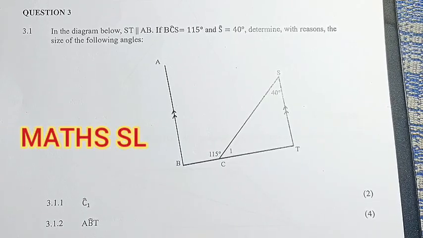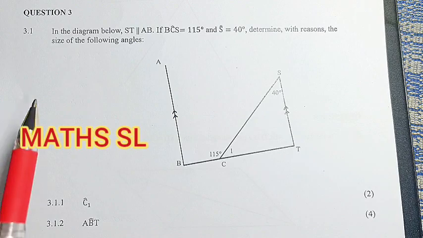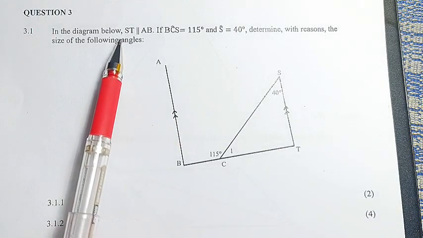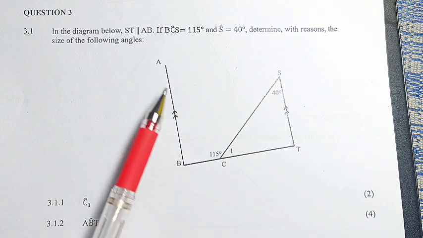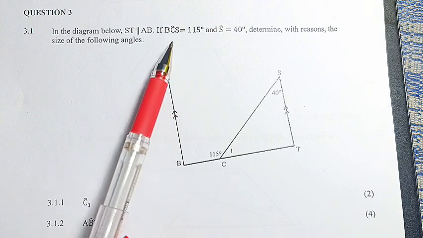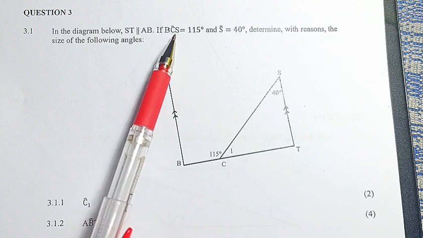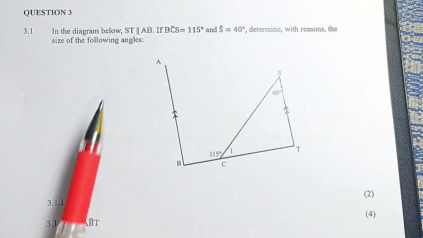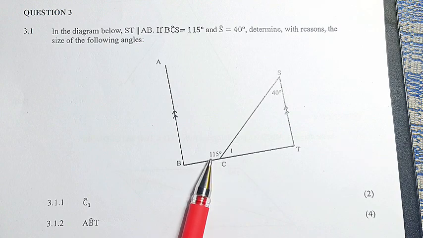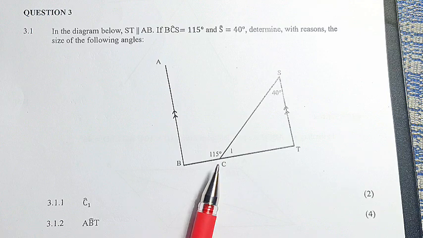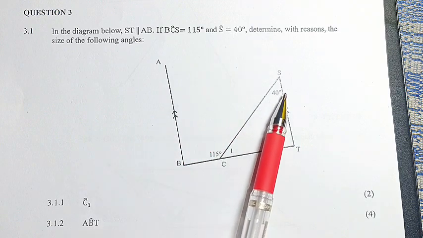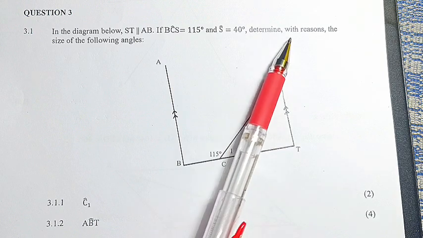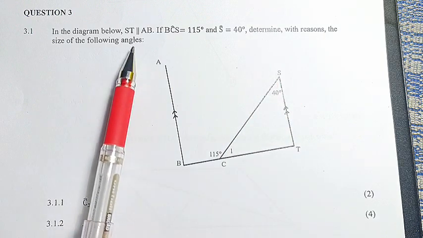From here we start the straight line geometry question. It says in the diagram below, ST is parallel to AB. If angle CBS is equal to 115 degrees, so this angle is 115 degrees, and angle S is equal to 40 degrees. Determine with reason the size of the following angles.